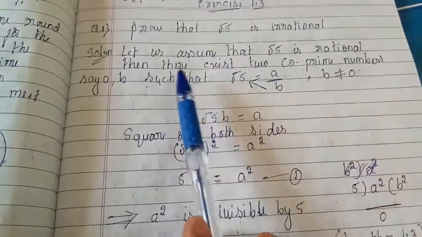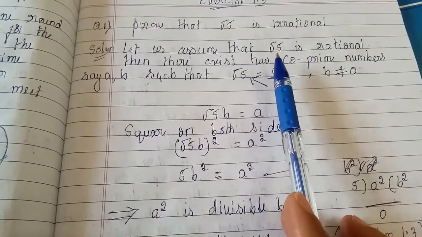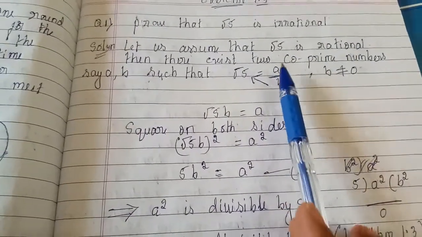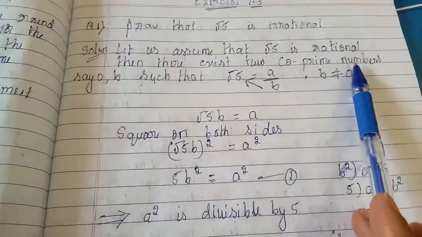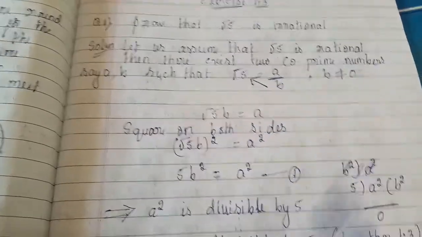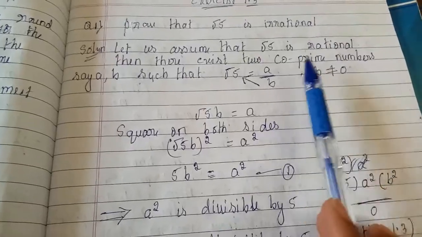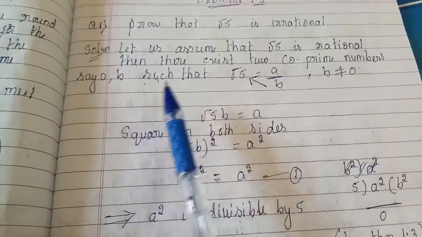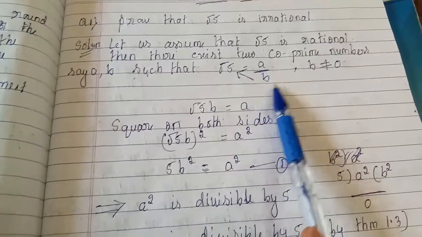So when we assume that root 5 is rational, I have to write root 5 in fraction form. Then there exist two co-prime numbers. In the end I will explain why I have taken co-prime numbers. So let a and b be co-prime numbers such that root 5 equals a by b.